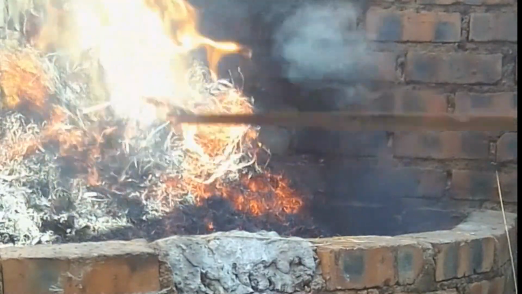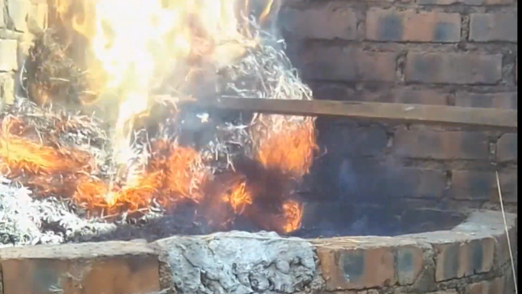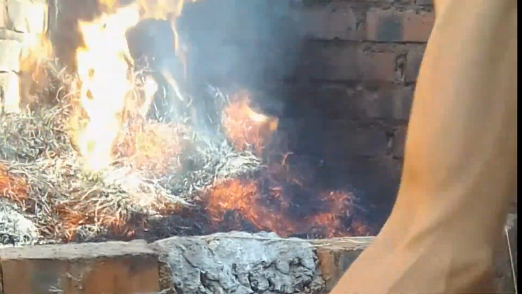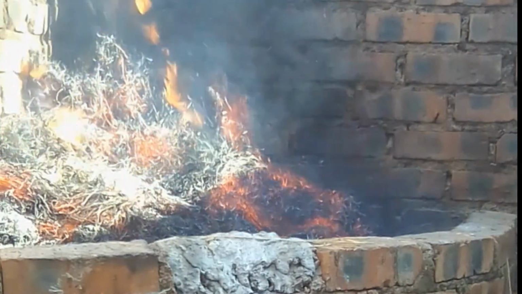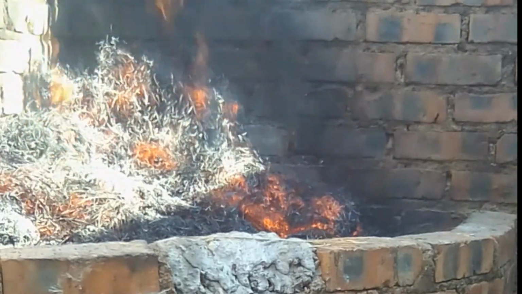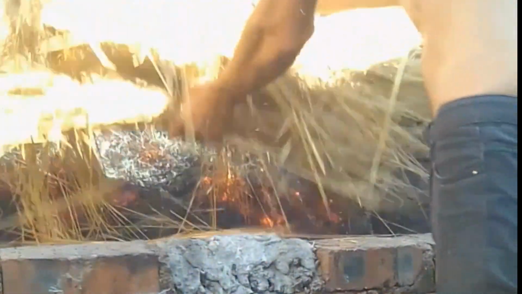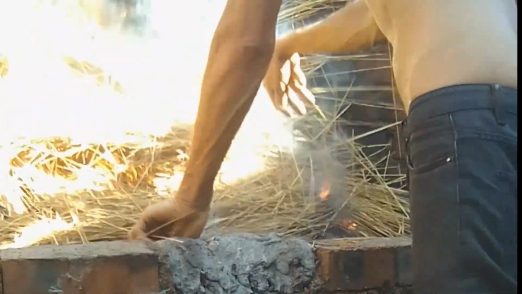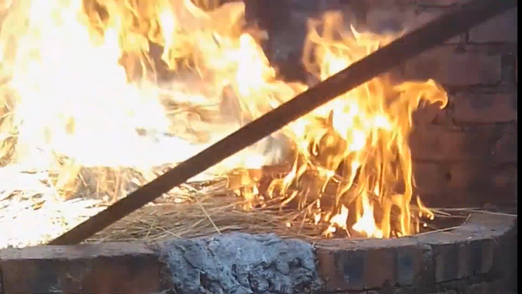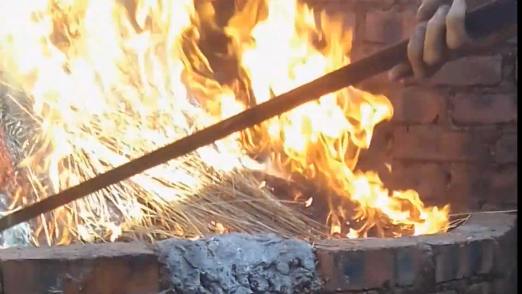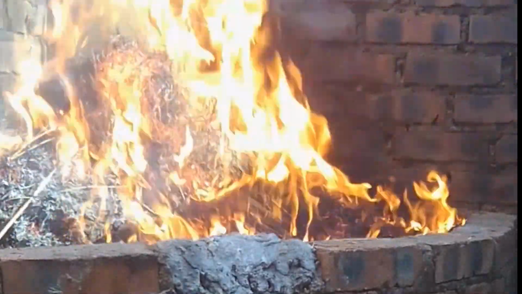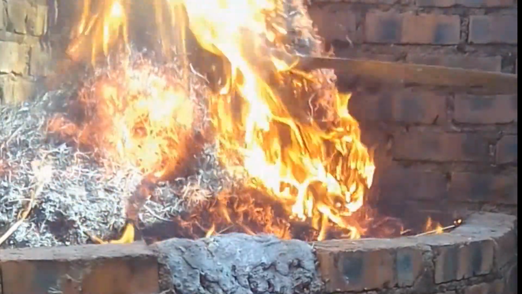So let's get on to the 10 advantages of putting ash on your vegetable plants. Here we go. Okay, so advantages of using ash on vegetable plants. The first one is it's rich in potassium and phosphorus, which is good for root growth and fruit and flower production. Two, it improves your soil pH, especially if you have an acidic soil.